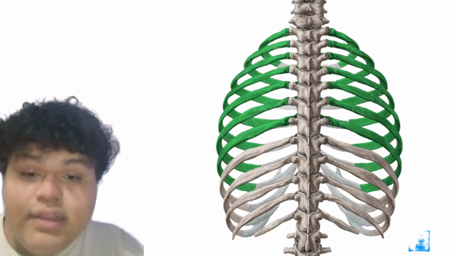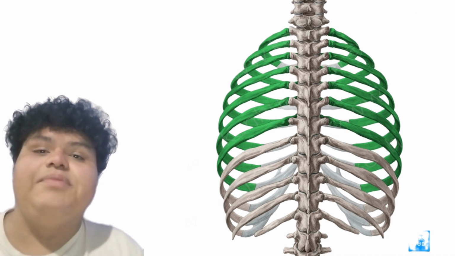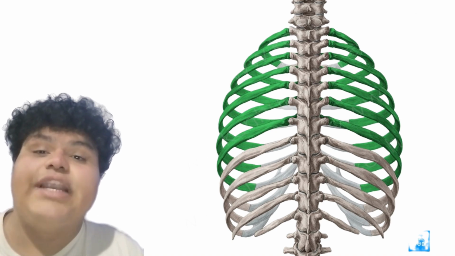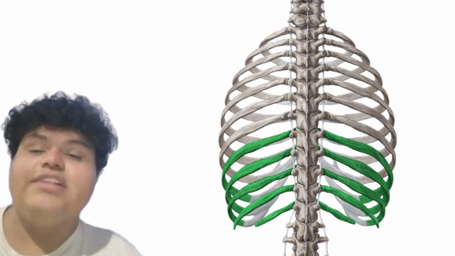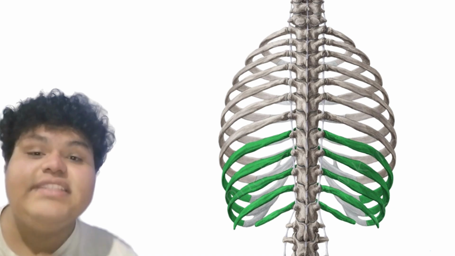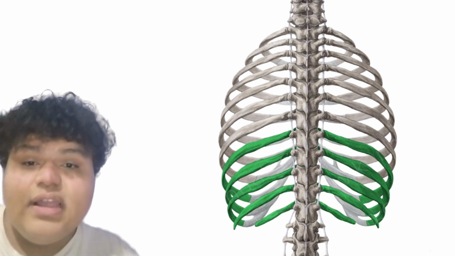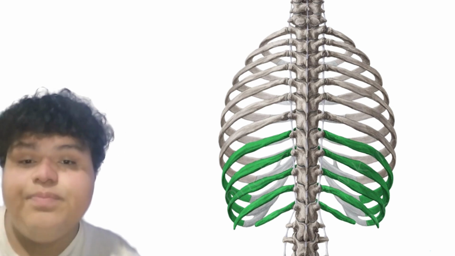True ribs, 1 to 7. The first 7 pairs of ribs are known as true ribs because they are directly connected to the sternum via costal cartilage. False ribs, 8 to 10. These ribs do not attach directly to the sternum, instead they are connected to the cartilage of the rib above them, creating an indirect connection to the sternum.